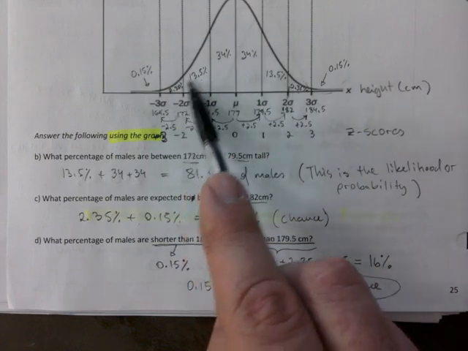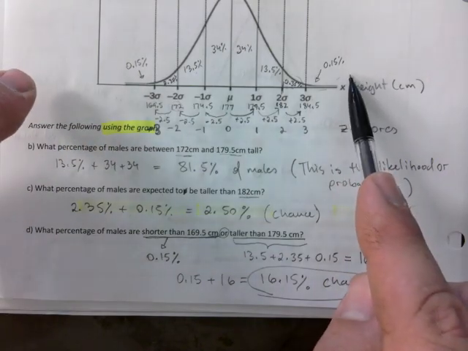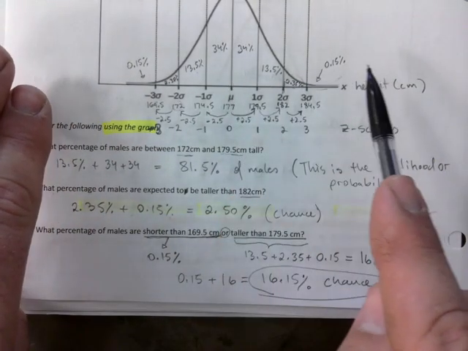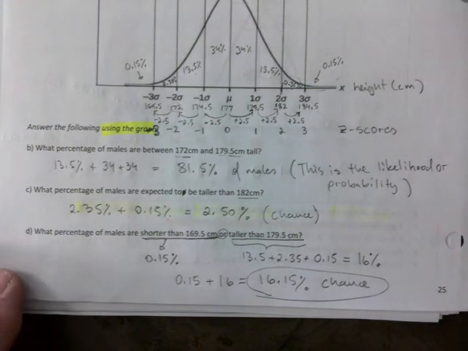So if you subtract what doesn't apply, you would have been left with everything else, right? You would have been left with shorter and taller. So you decide how you want to approach this. Do you just want to focus on getting the sections, adding them up? Or do you want to use 100% and subtract what doesn't apply? All right. Let's keep going.